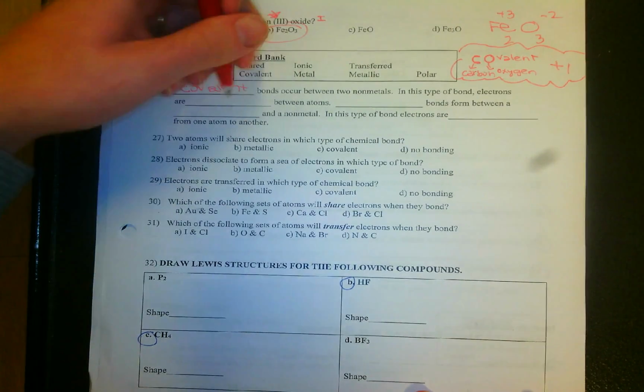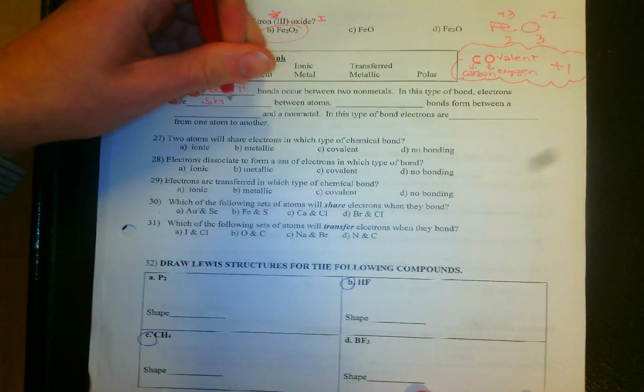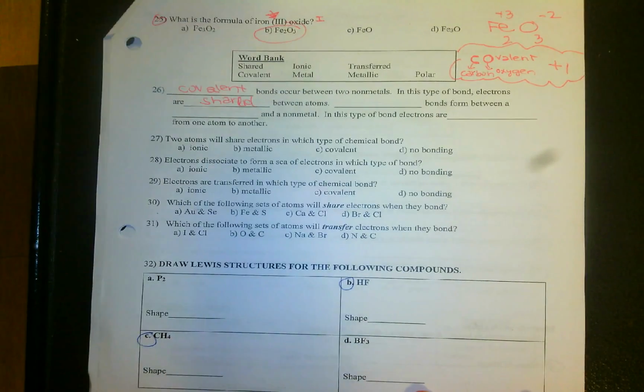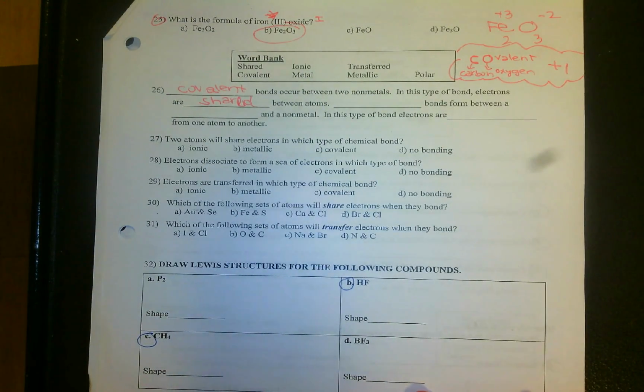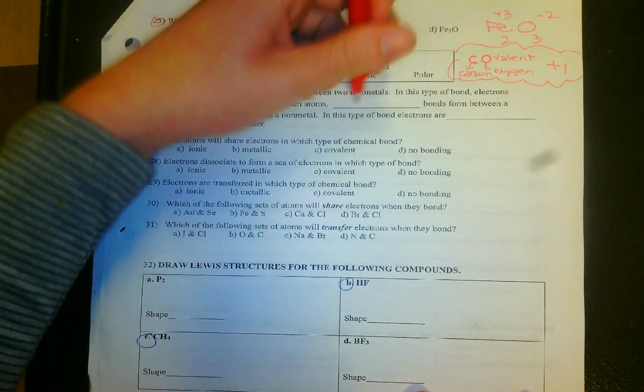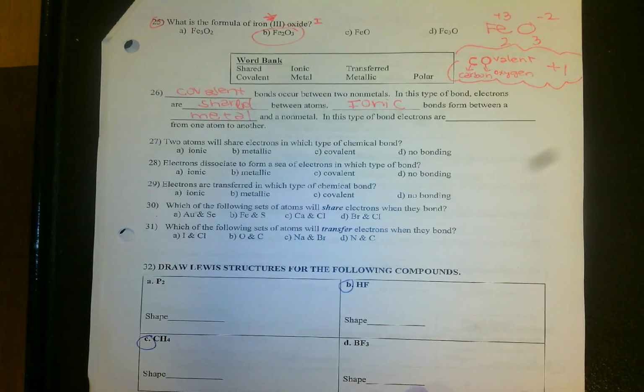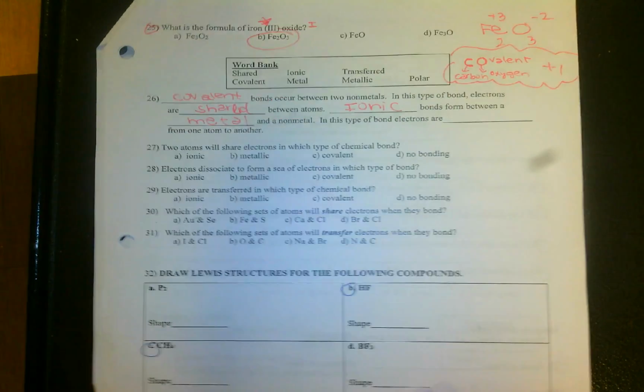Okay. In this type of bond, electrons are shared. Sharing is caring with a covalent bond. I was about to write sharing. Shared. Blank bonds form between a... Okay, so blank bonds, that's going to be ionic bonds. A metal and a nonmetal. In this type of bond, electrons are transferred.